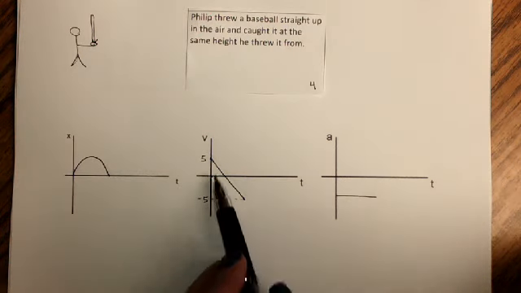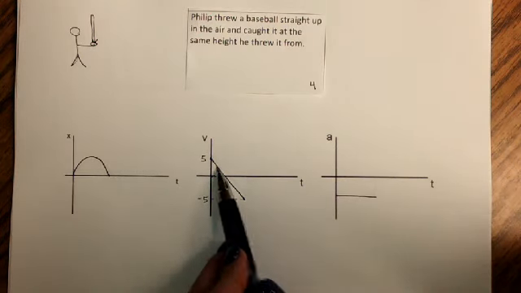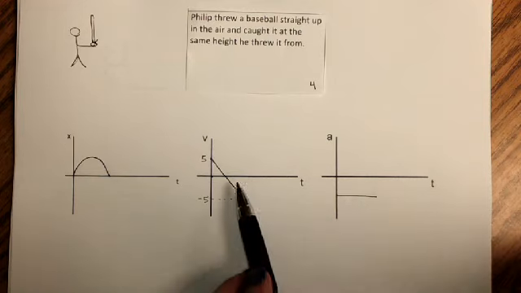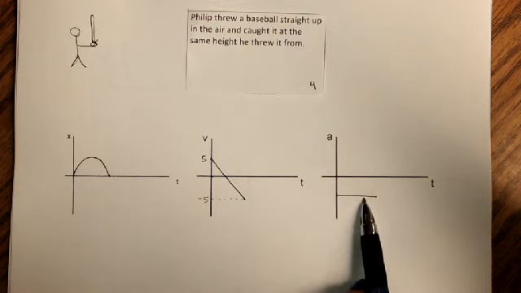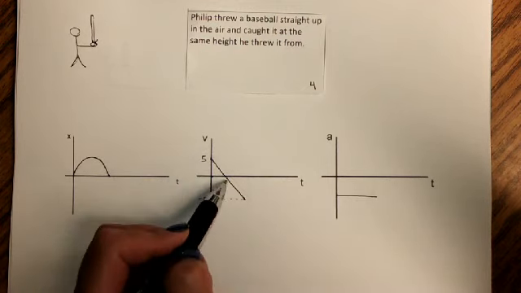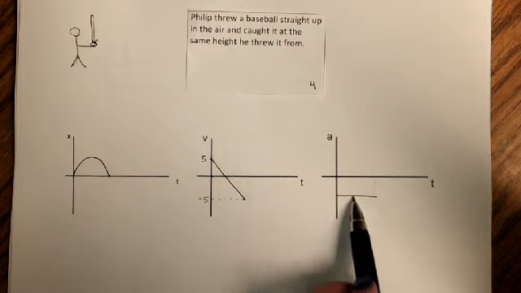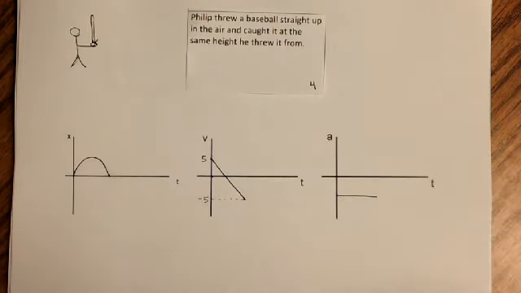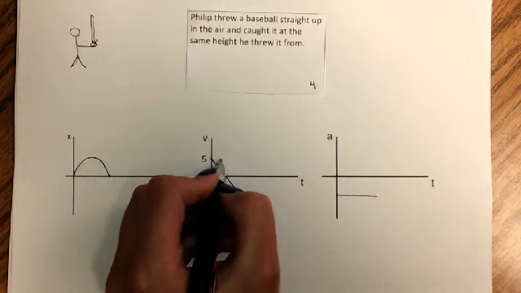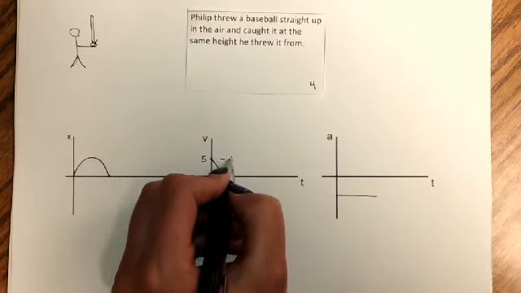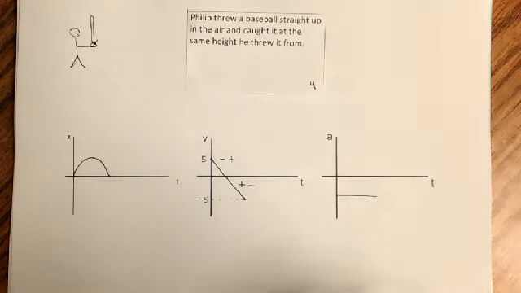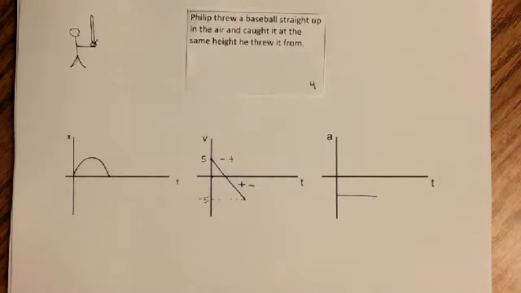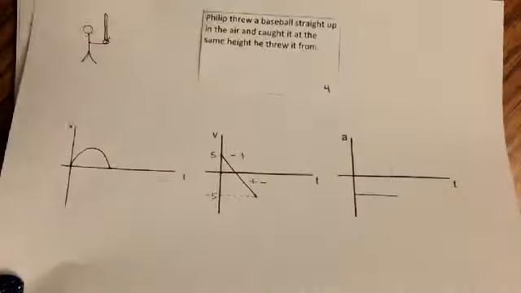And then, since it's slowing down in the positive direction, that's a negative acceleration. And since it's speeding up in the negative direction, that's still a negative acceleration, or constant negative slope, constant negative acceleration. So in case you didn't get that first part I was saying, it's slowing down in the positive direction, and it's speeding up in the negative direction. In both cases, you have a positive and a negative. Okay, moving on to the next problem.